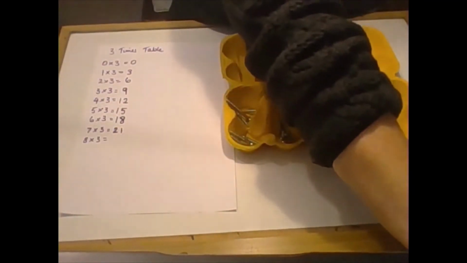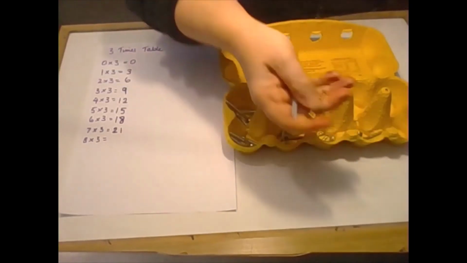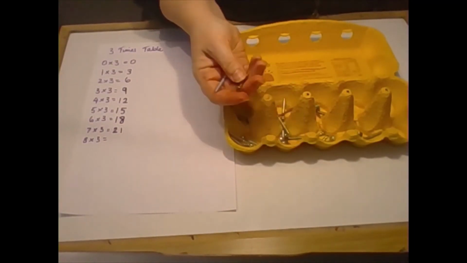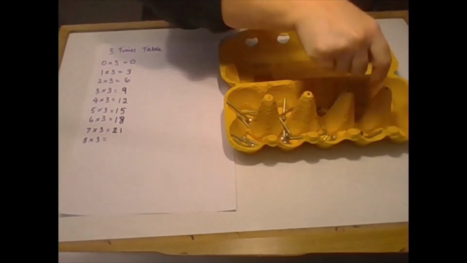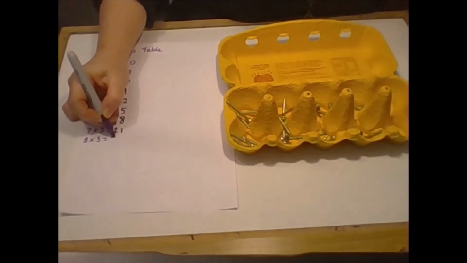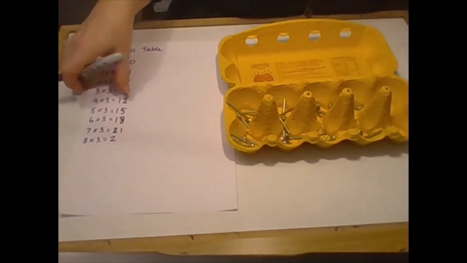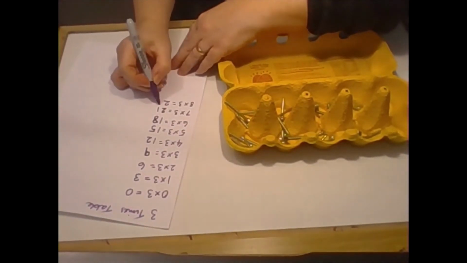Here we've got 3 more. 21 is what we've got so far. 22, 23, 24. 24. Oh, I never remember to write 4 upside down.